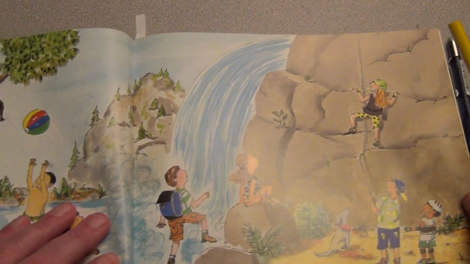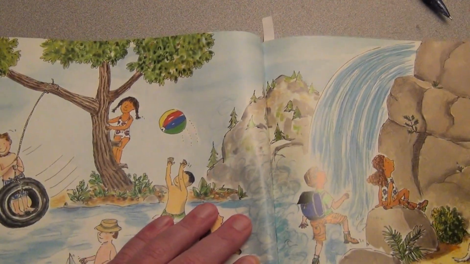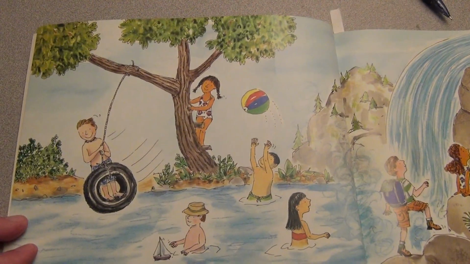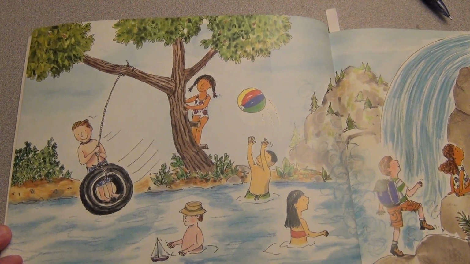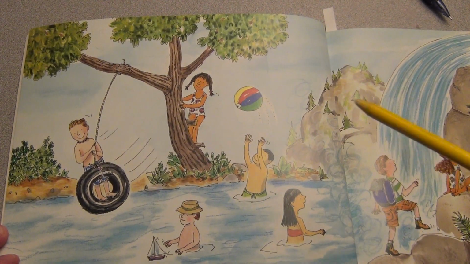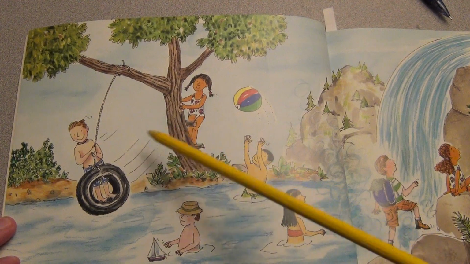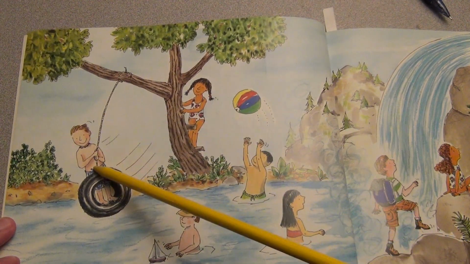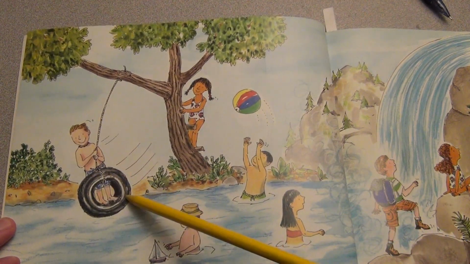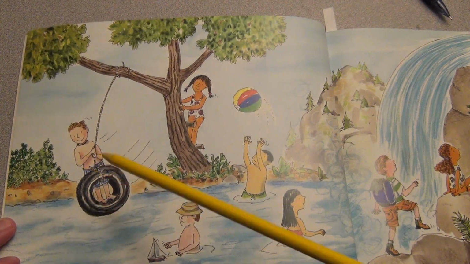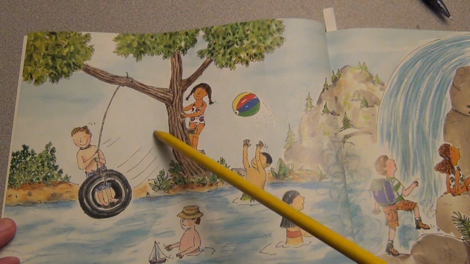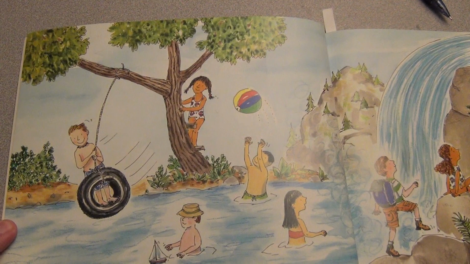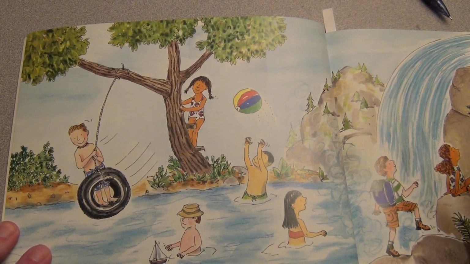So here we have a bunch of children in a little lake in the summertime. And the boy here is swinging on the tire tube rope swing. And the force that makes the boy move is called the gravitational force.